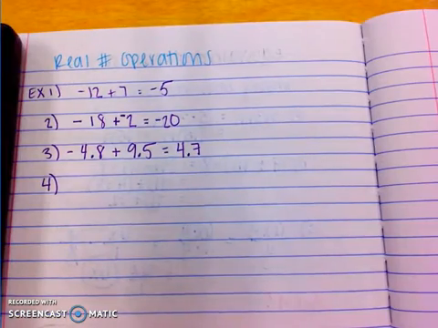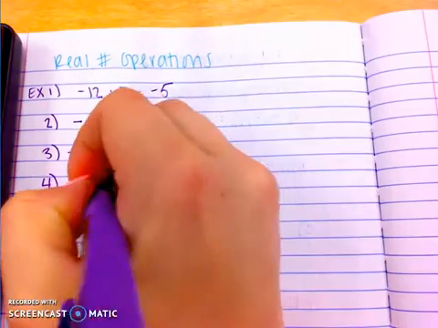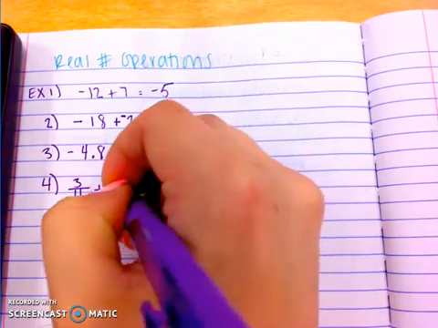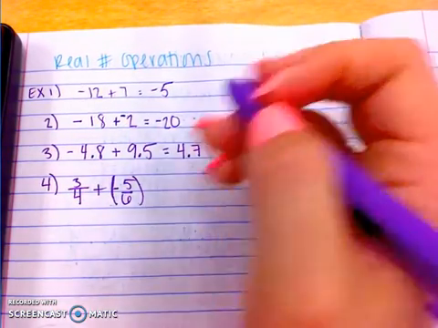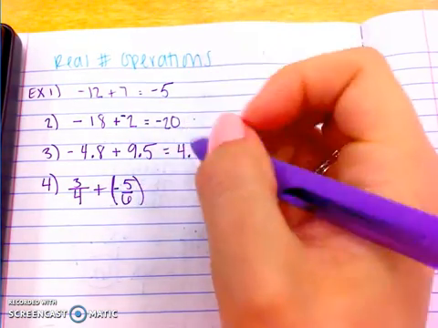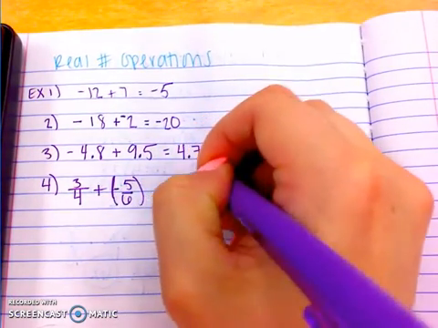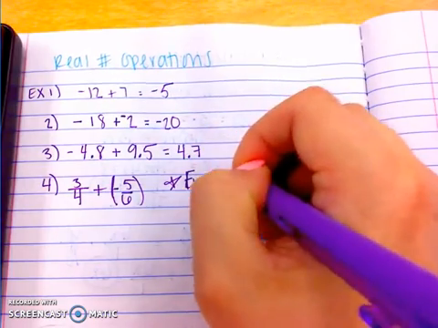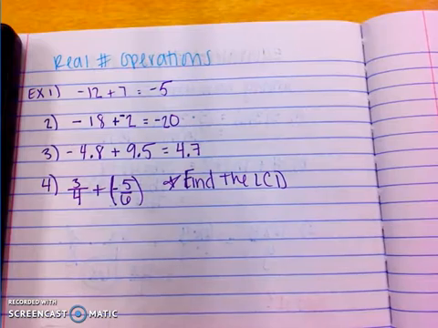Let's put a fraction in here. Let's say 3/4 plus a negative 5/6. Okay. And what I'm going to want you to do before you can do anything, if you don't know how to put that in the calculator, is to find the least common denominator, that LCD.